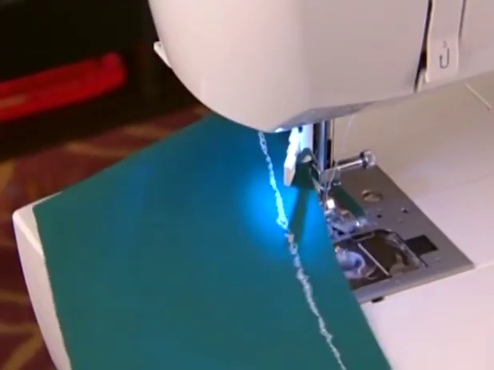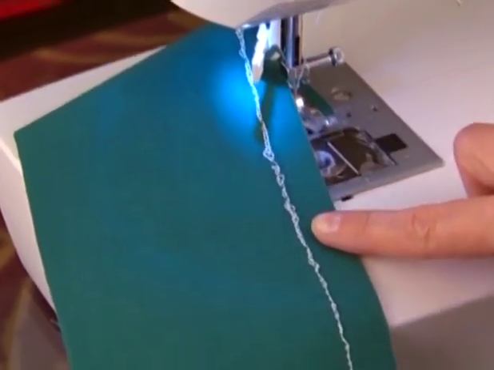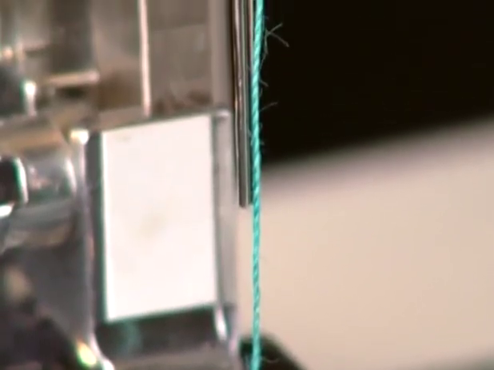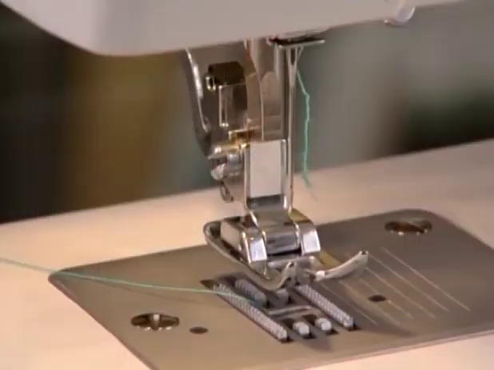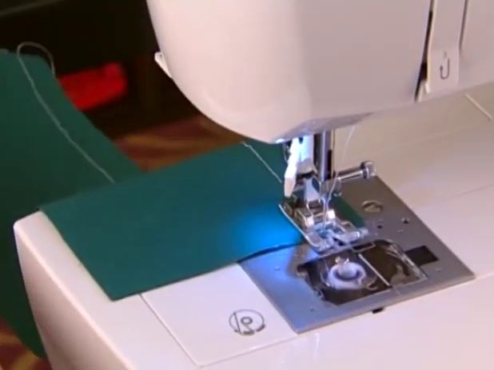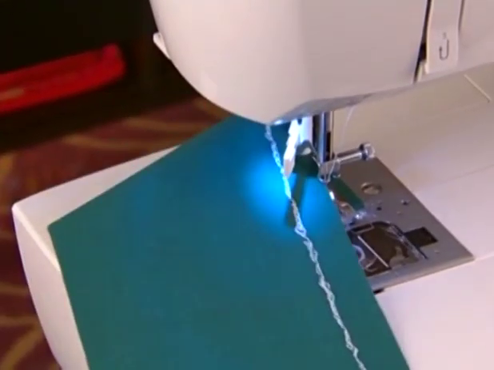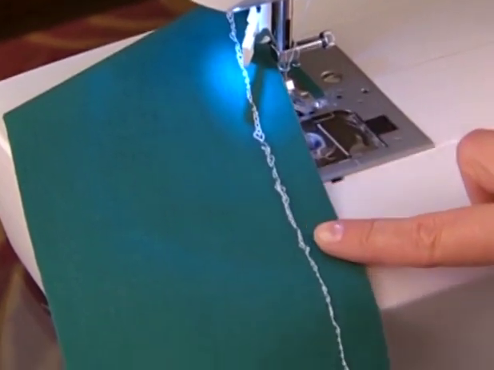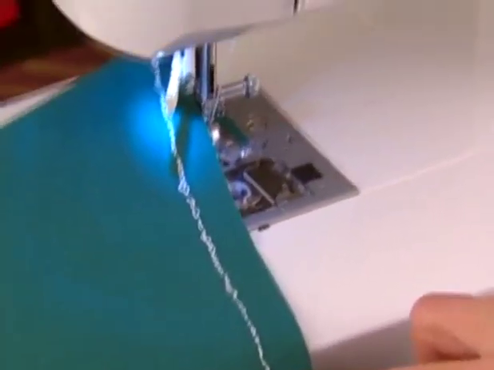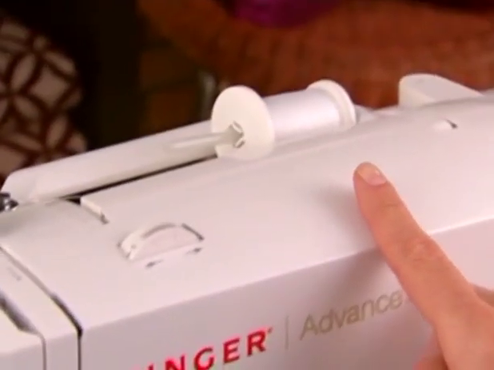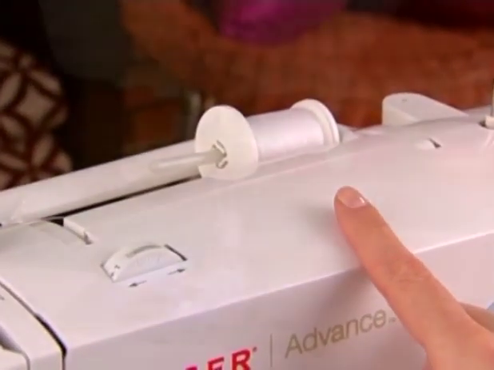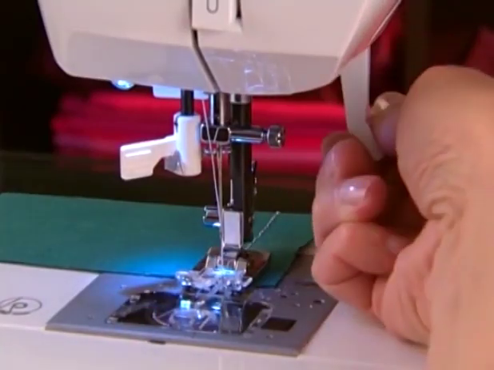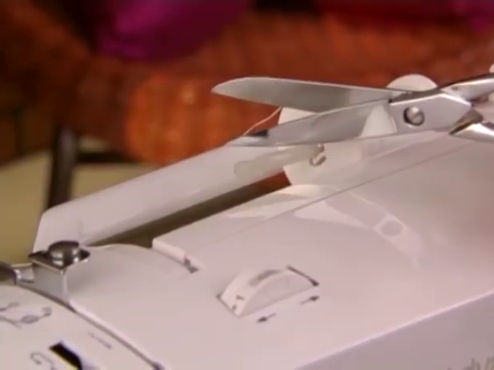From time to time, your machine may not seem to be working properly. These problems are most often completely preventable. Let's take a look at a few common problems you could run into and how to correct them. When you sew, if you find that you have a lot of thread accumulating on the underside of the fabric, this means that you have actually threaded the upper thread incorrectly. Raise the presser foot lifter. Cut the upper thread and remove it.